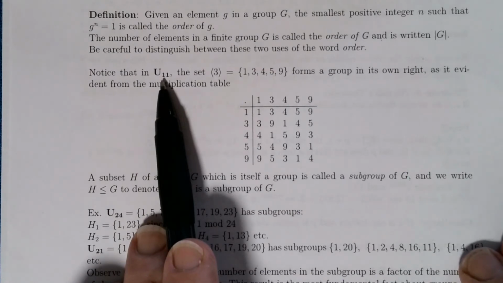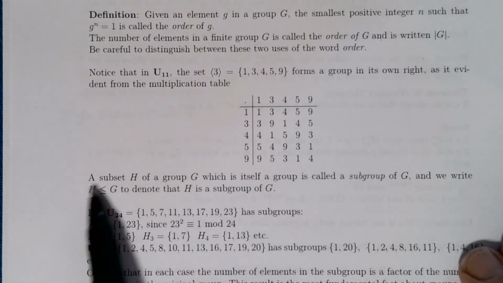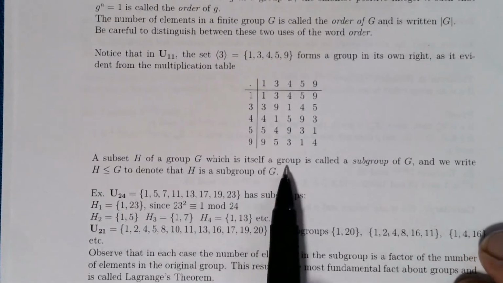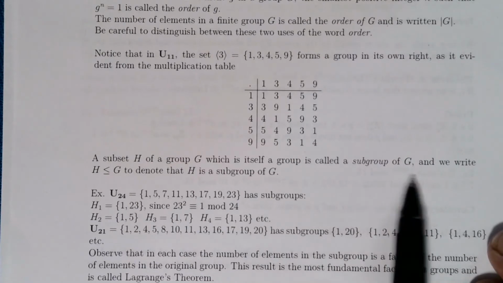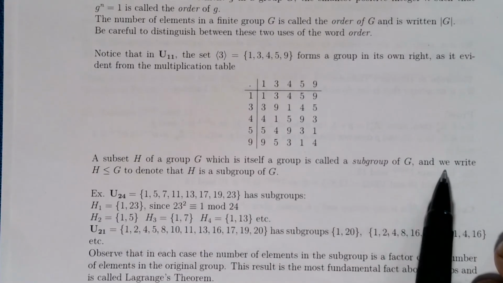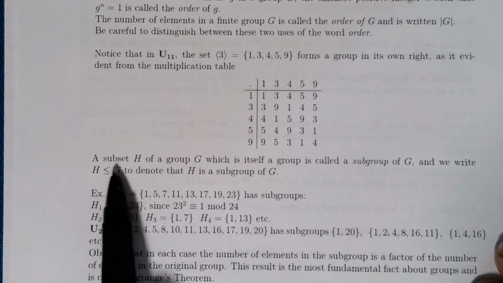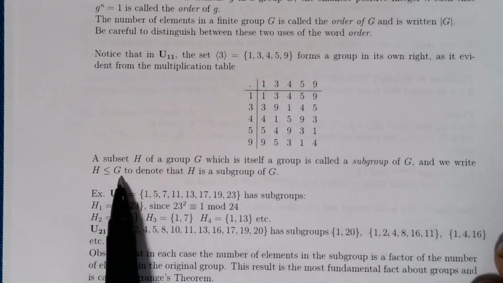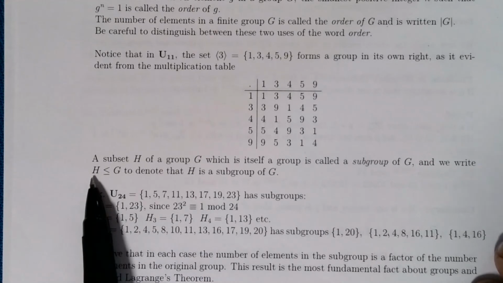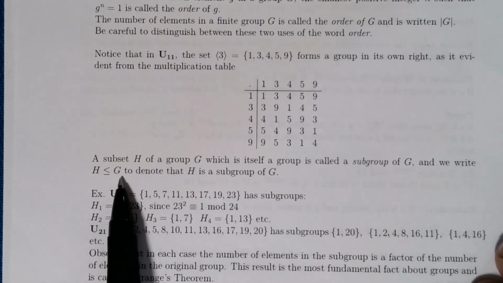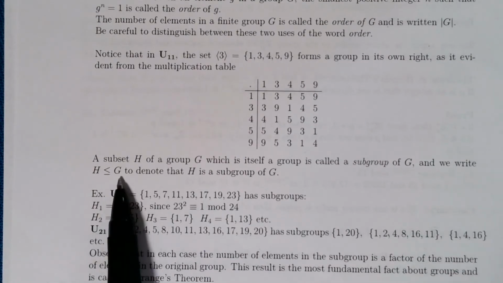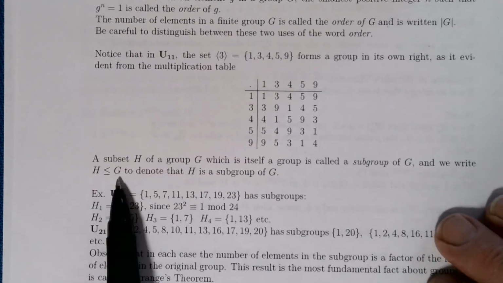And we're going to call that a subgroup. So a subset of a group G, which is itself a group, is called a subgroup of G. And we're going to use this notation H is less than or equal to G to denote that H is a subgroup of G. So from now on, when I read this, I'm going to say "is a subgroup of". So H is a subgroup of G. Notice, of course, G is always a subgroup of itself, and the identity element is always a subgroup of that group.